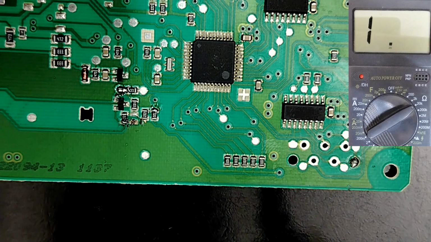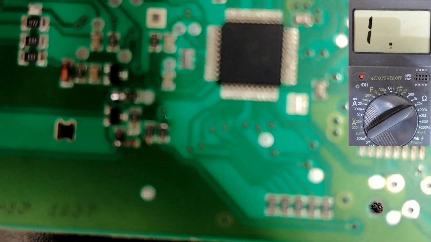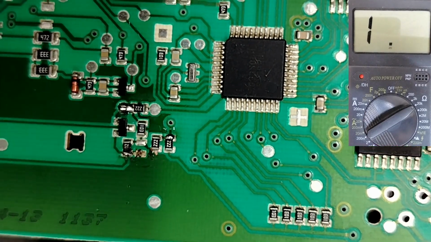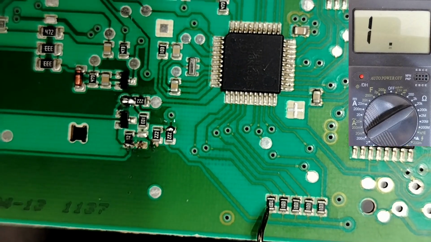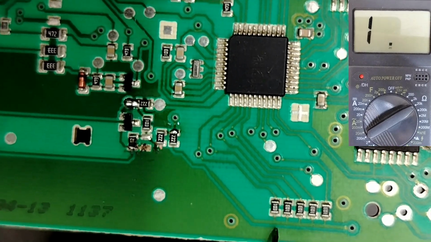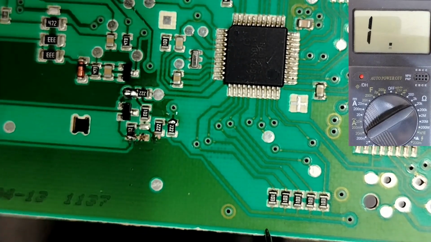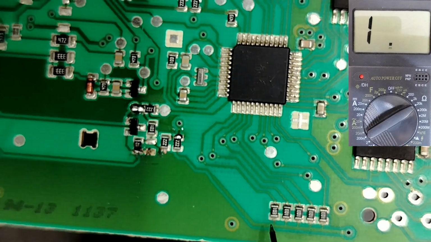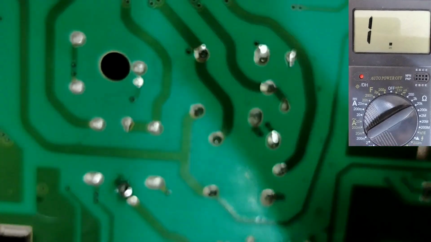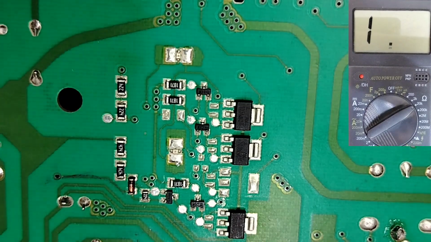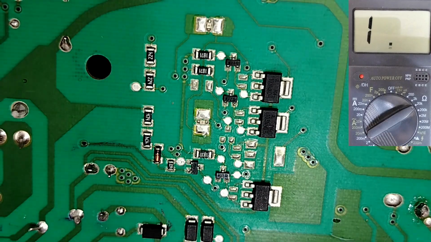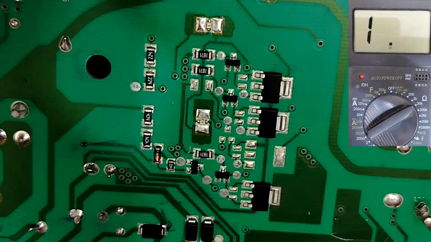Okay, guys. So remember, for resistors, the rule is always that the third number is the number of zeros. Sometimes you can find 4 numbers. The fourth number is the tolerance. So guys, I hope that you understand how to test electronic components, especially on the board, especially SMD components.